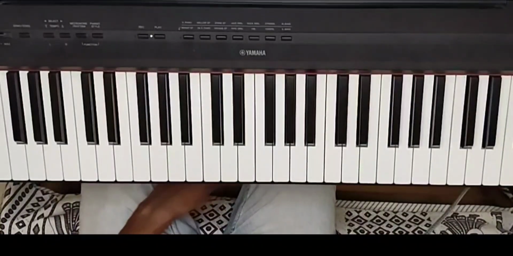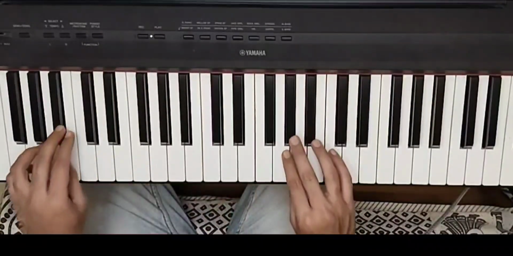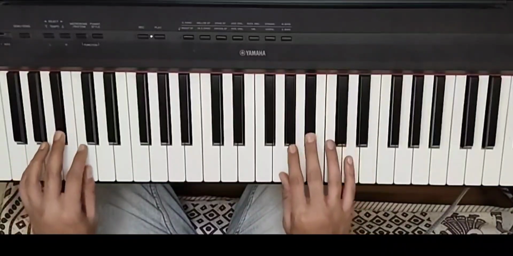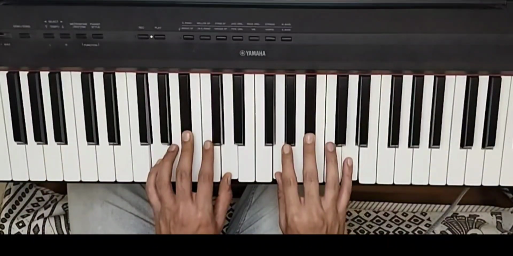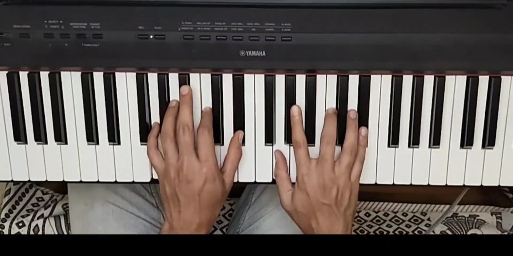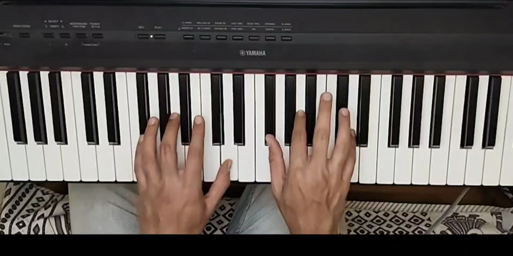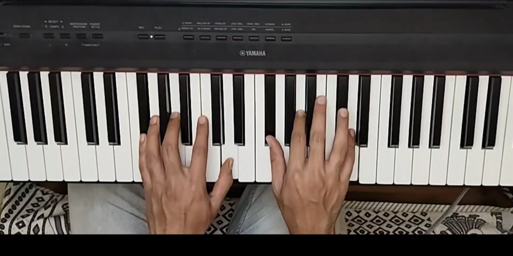And let's go to the last one, that's the relative minor of B flat major. That's G minor. We've got G minor, C minor, D major, and back to G minor.